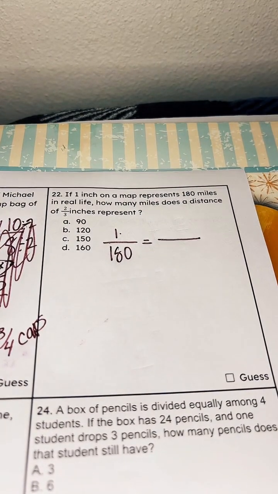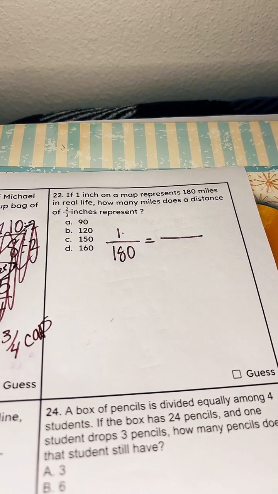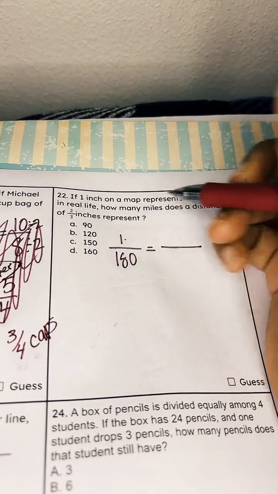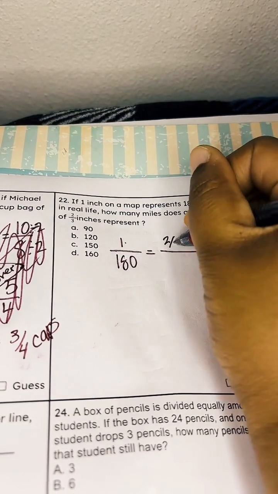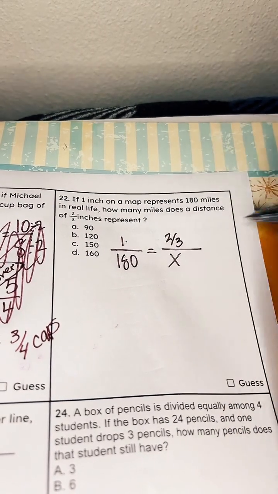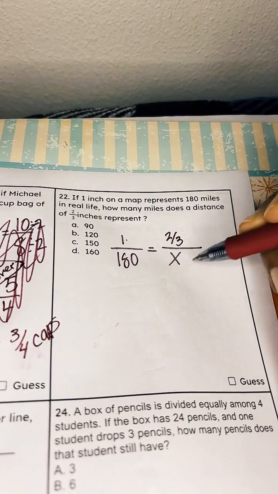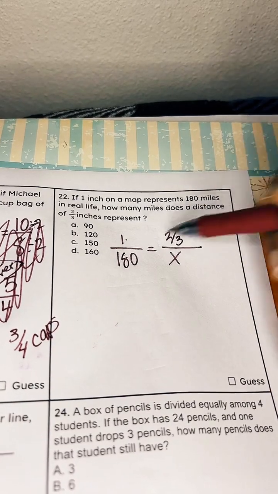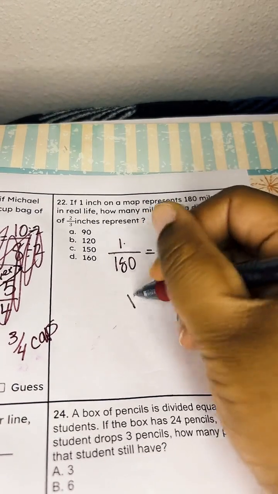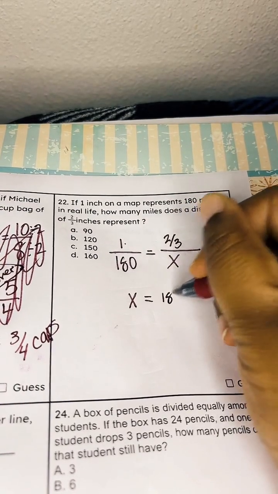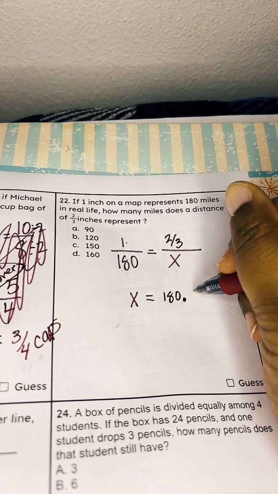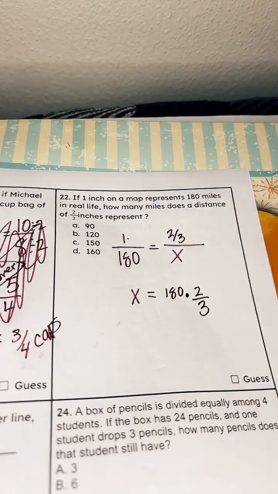Where does that go? Top or bottom? Top. Good. Yes, because I put inches up here. So we put 2/3 here at the top over X. We don't know the distance. We don't know the miles. So now we cross multiply. So we get X equals 180 times 2/3.